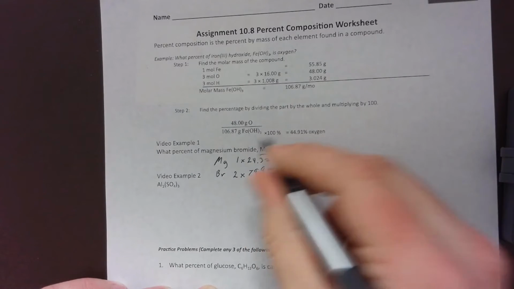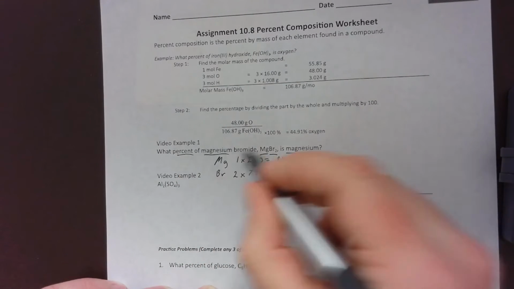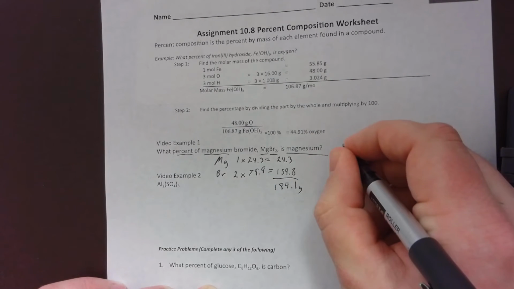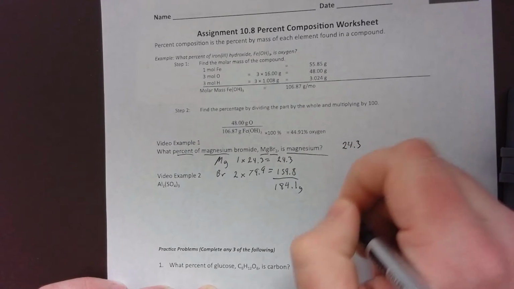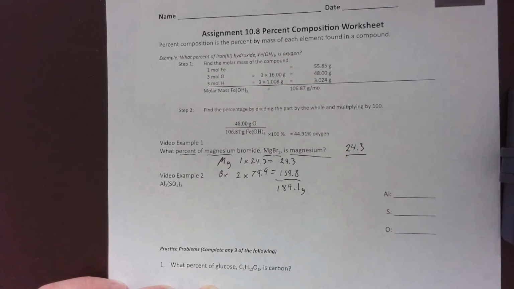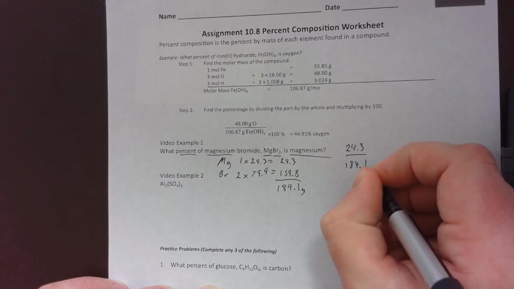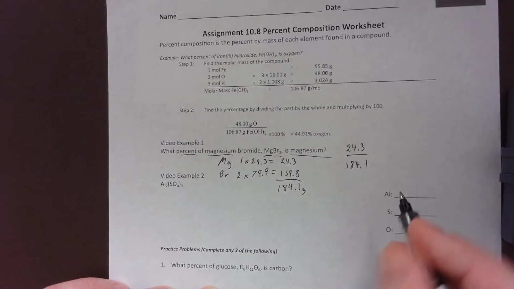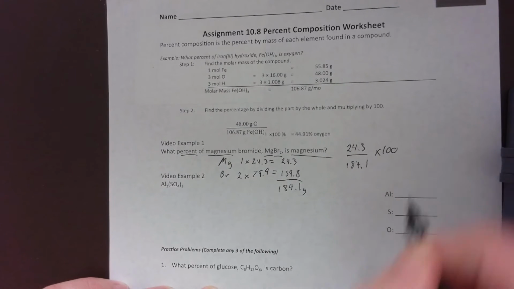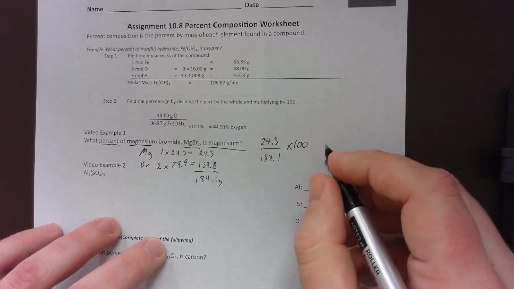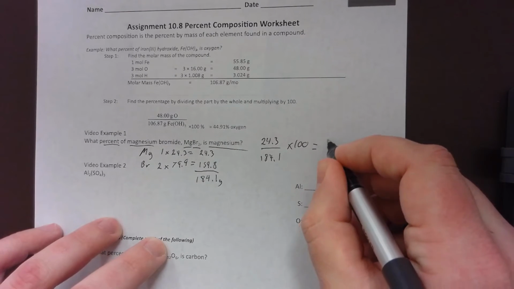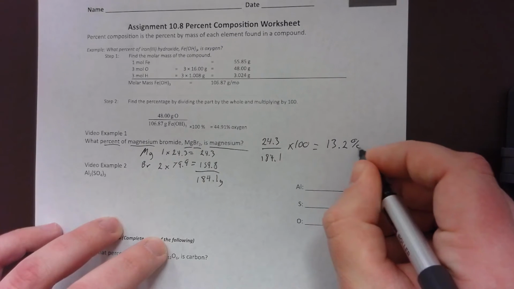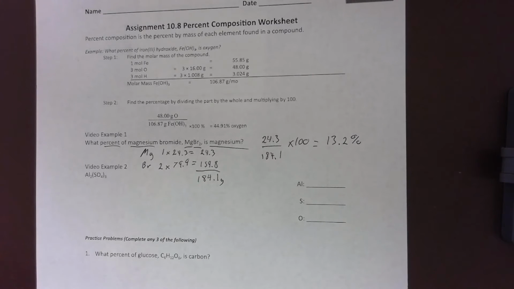But what we need to do is find the percent of magnesium in magnesium bromide. So we take our magnesium and divide it by our total. Once you do the calculation, you're always going to take this answer and multiply by 100 to get your percentage. Once we find this answer, it is 13.2%.